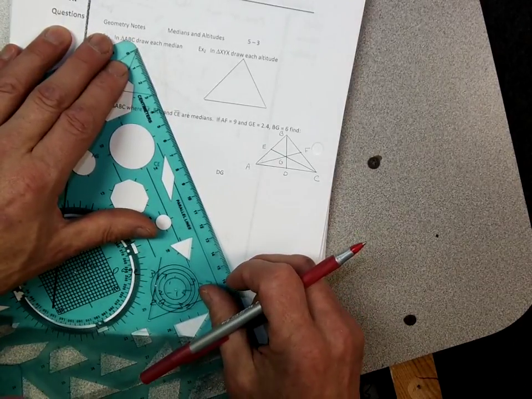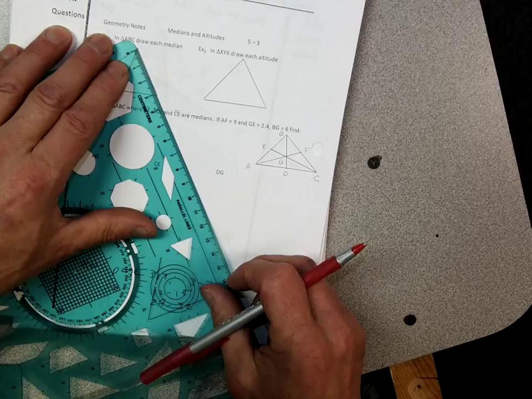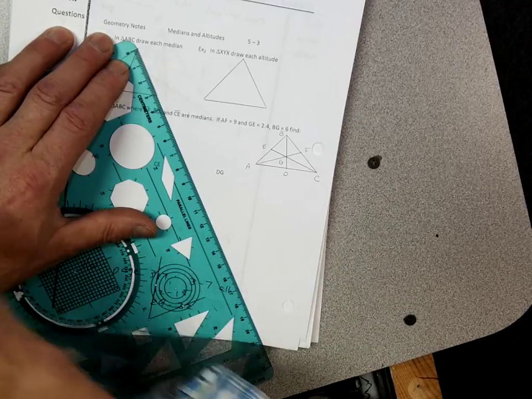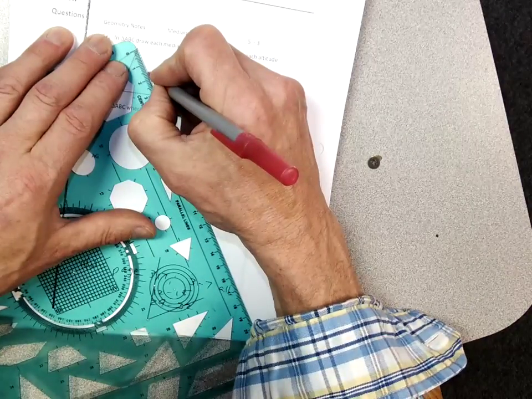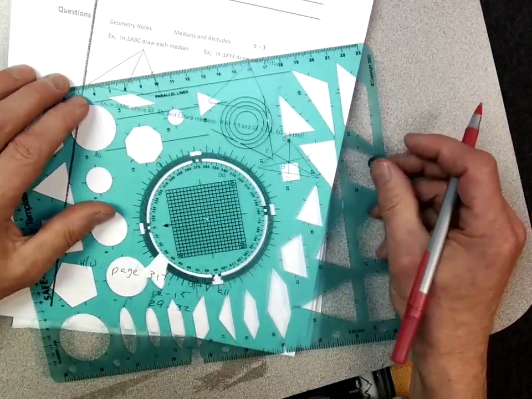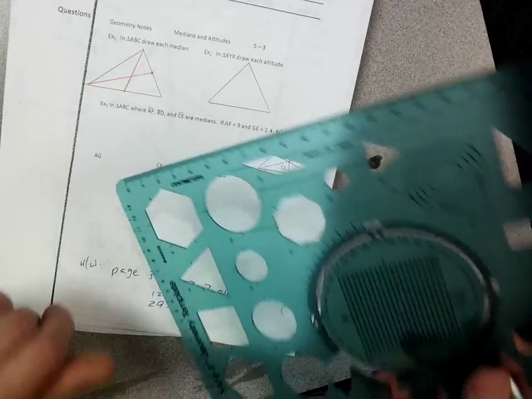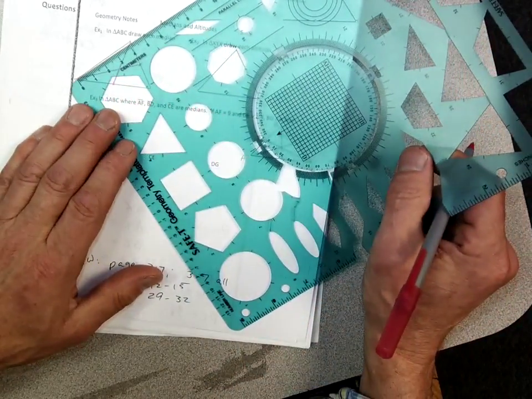Okay, that's about 3.2. If I take 3.2 and divide that by 2, I get about 1.6. Maybe you're right about there. Draw that line segment in. Draw this median in. It goes to the middle. Okay, and then the last one, if I need the median, try and draw that in.